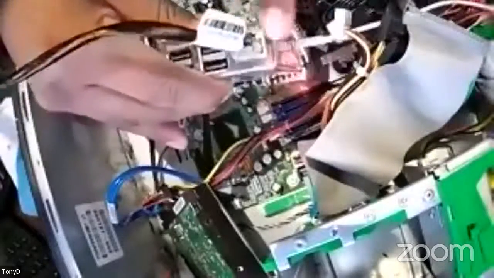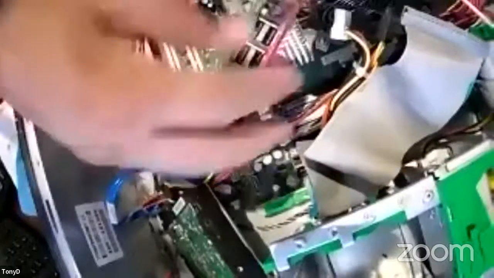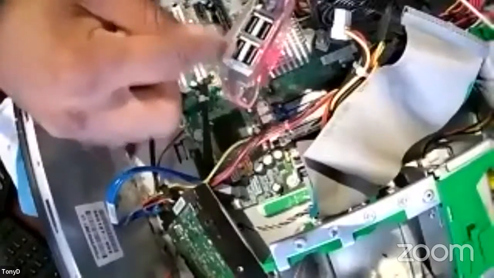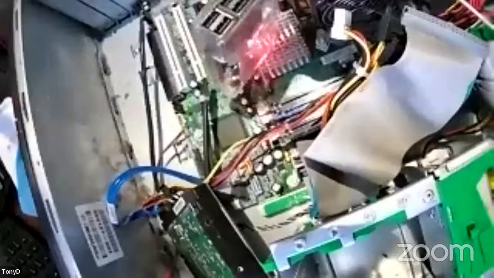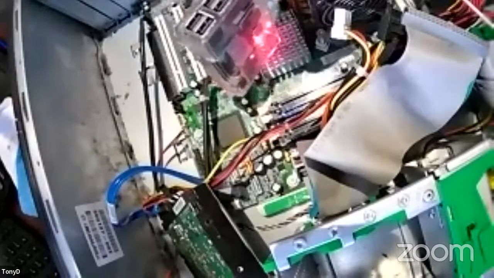When we get to this, this is where you put your keyboard, right? So if you have a keyboard, you can put your wireless keyboard. Let me take one and show you. So this is your wireless keyboard, right? This is your wireless keyboard connection.